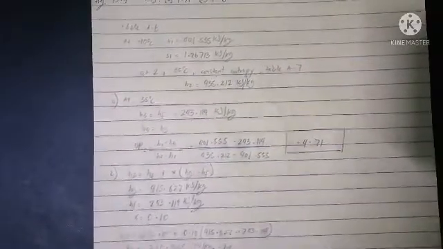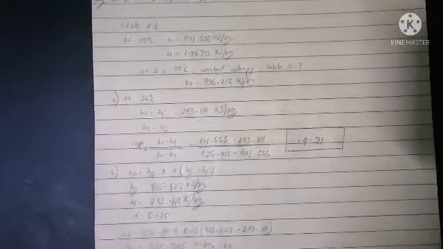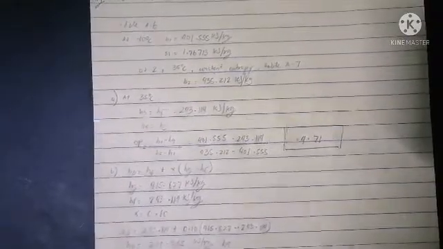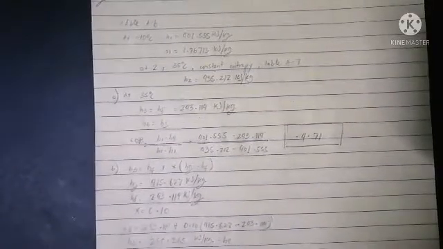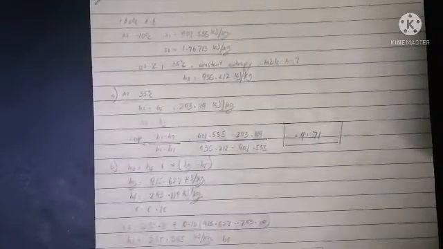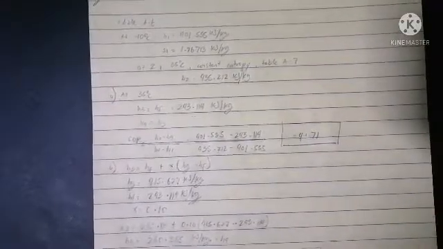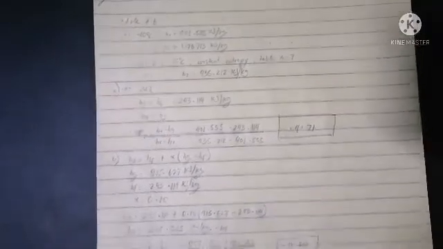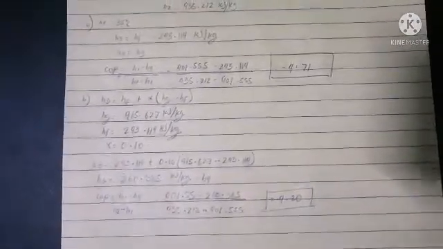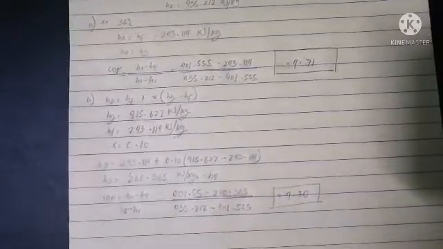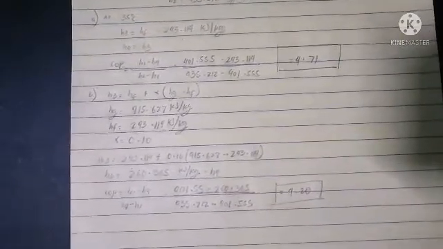that is 401.555 minus 243.114 over 435.212 minus 401.555. So our answer for that is 4.71. So next is part B: h3 equals h_f plus x times h_g minus h_f.